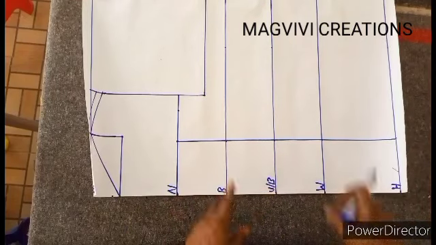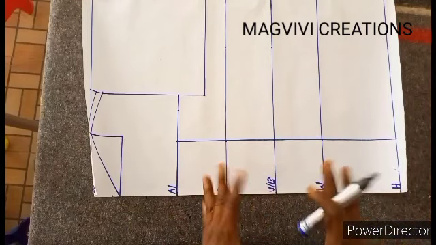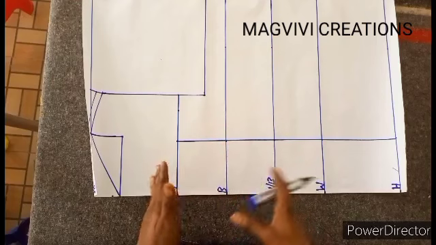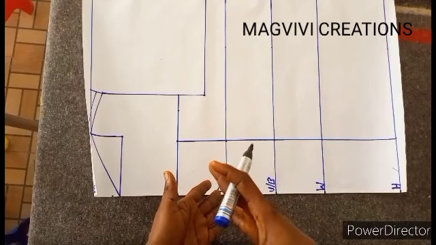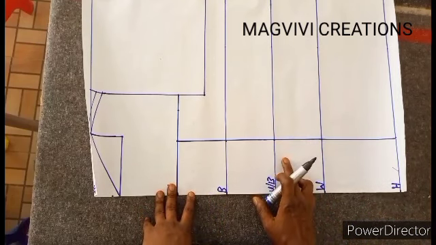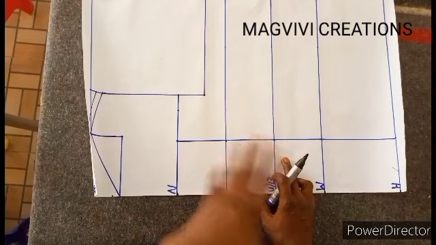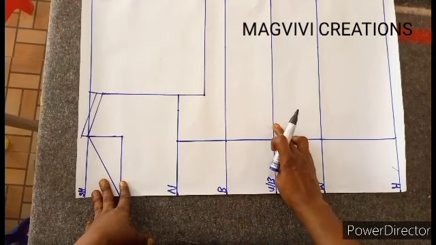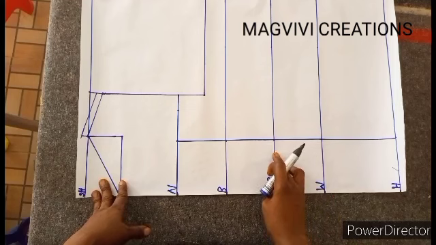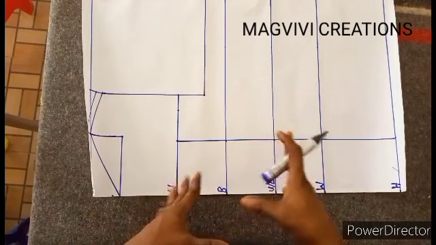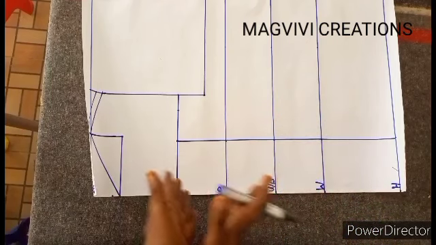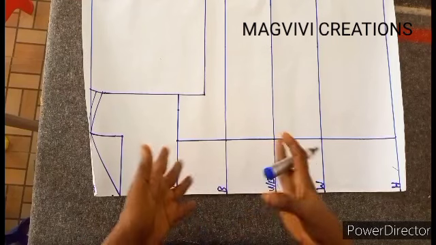So after marking your dark line, the next thing you come to is the under bust. Now it depends on the bust measurement of the person. If it's a big bust, like bust 36 upward, it's advisable you use 2 inches on this side and 1 inch on this side. But from bust 35 downward, you can use 1 inch on this side and half an inch on this side, or 1.5 on this side and 1 inch here. So you adjust your bust tightening or under bust tightening depending on the size of the bust, because you want to create a cup that would accommodate the bust.